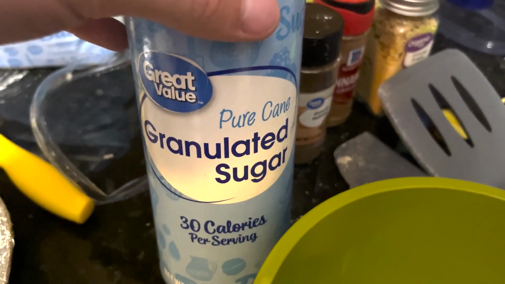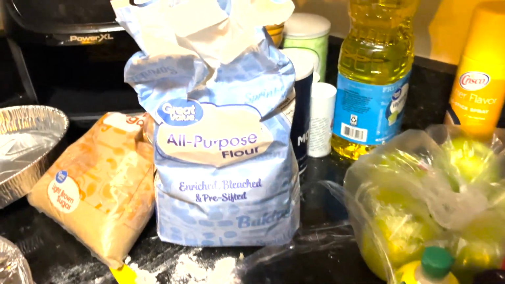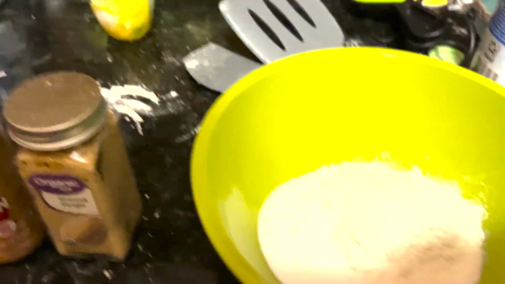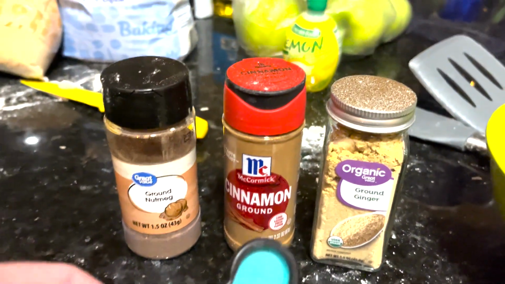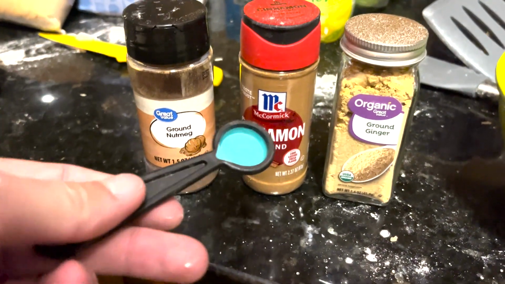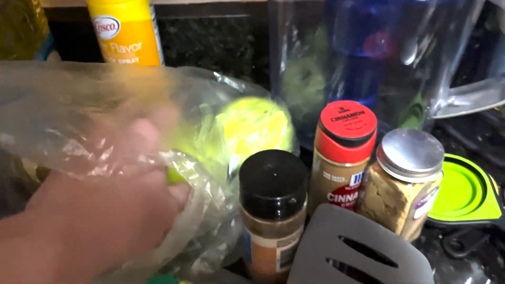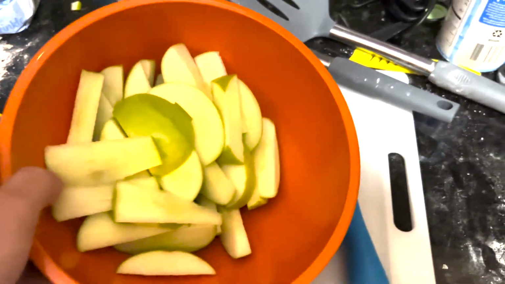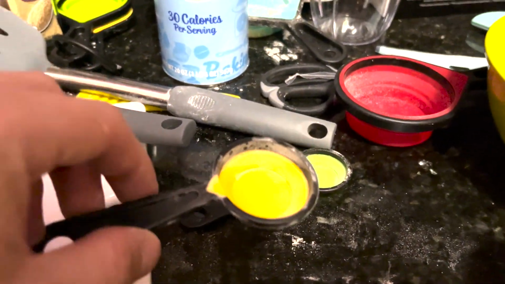So now onto the pie filling. We're going to start with a bowl of 1/2 cup of sugar, 1/2 cup of brown sugar, 3 tablespoons of flour, 1 teaspoon of ground cinnamon, 1/4 teaspoon of ground ginger, and 1/4 teaspoon of ground nutmeg. So that's all our dry ingredients. And then we're going to chop up some apples. We use Granny Smith, make them thinly sliced, and add 1 tablespoon of lemon juice.